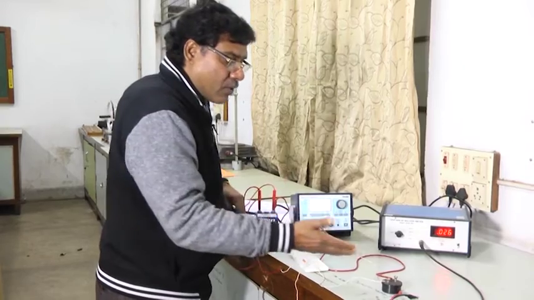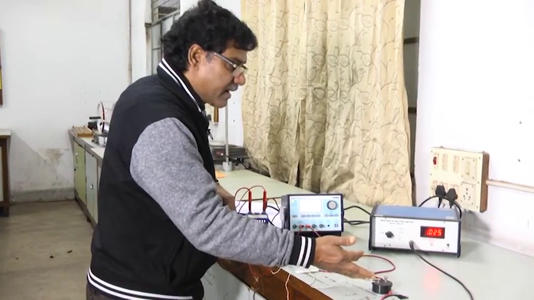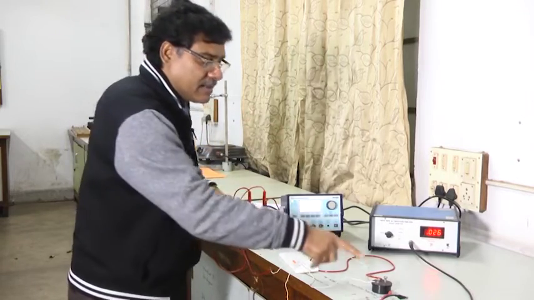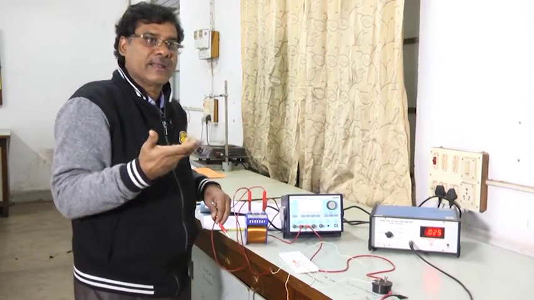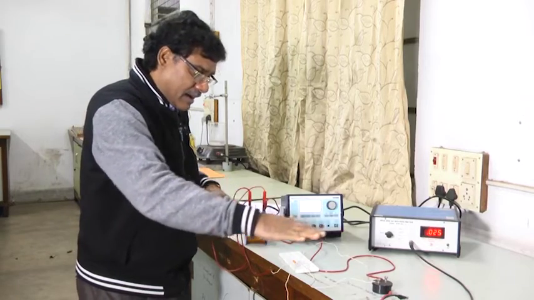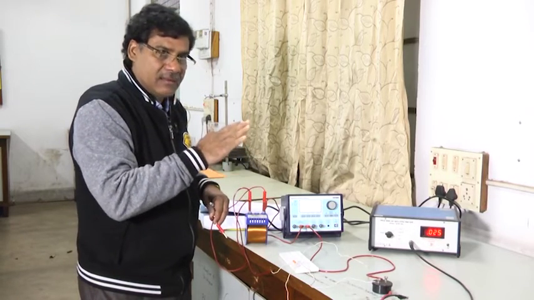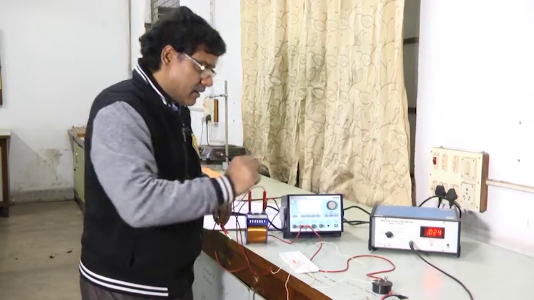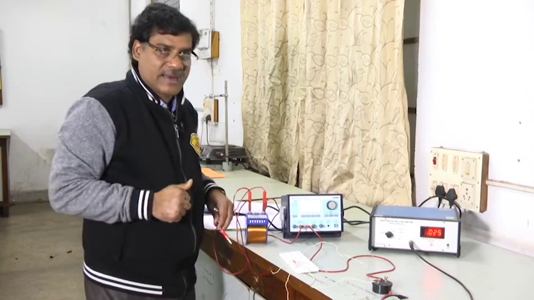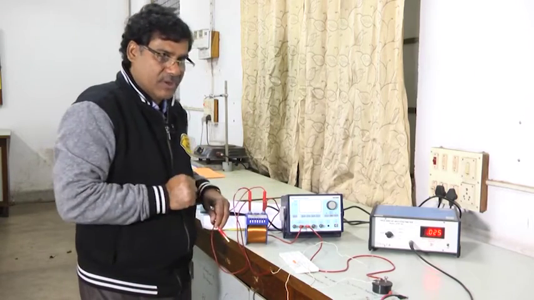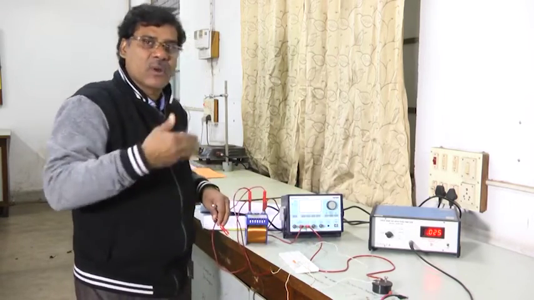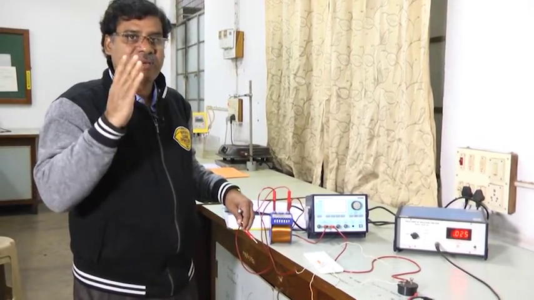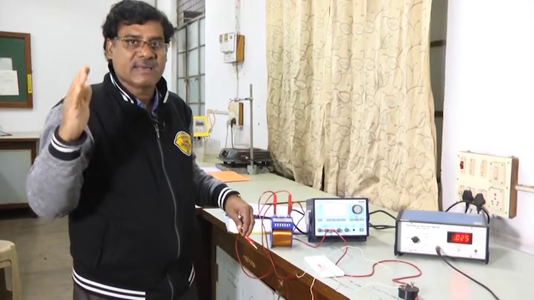And if I measure VR, automatically I will get the current. VR divided by the resistance will be the current. For a particular current I will measure VL, VC and VR. Then I will change the source voltage Vs and repeat the experiment. So I can collect current versus VL, VC and VR.